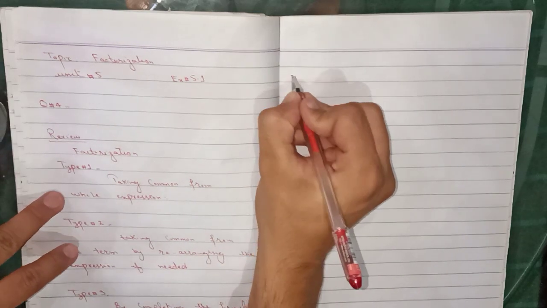And the third type we did yesterday by completing the square, in which we have an expression containing three terms. One term was a square, the second term was b square, and the term in between was 2ab. We have solved all the parts of this question, and today is type number 4.